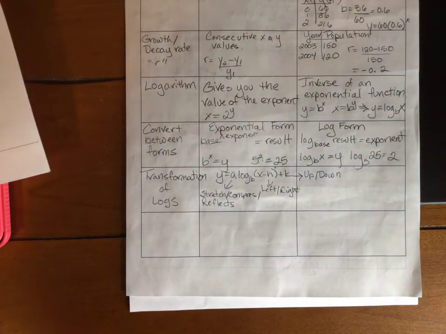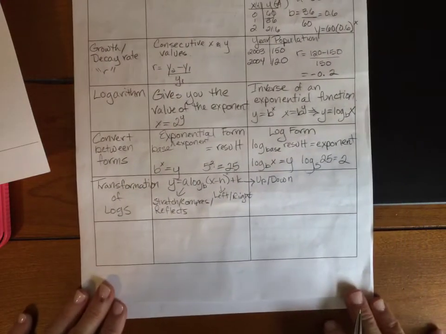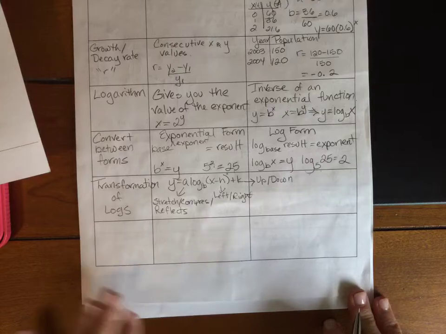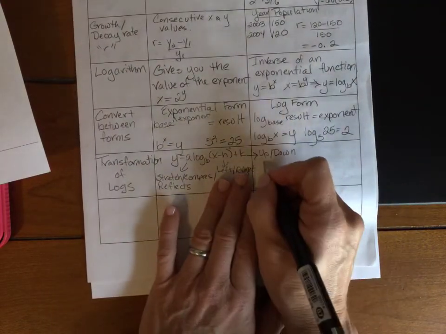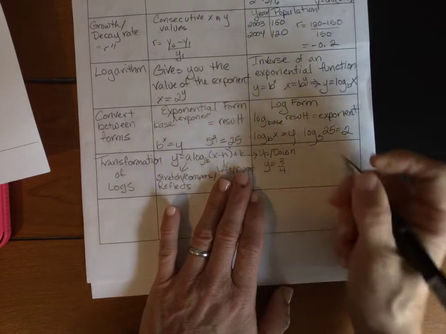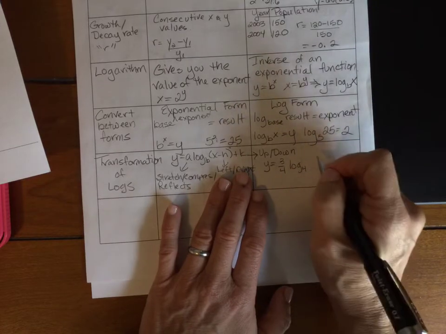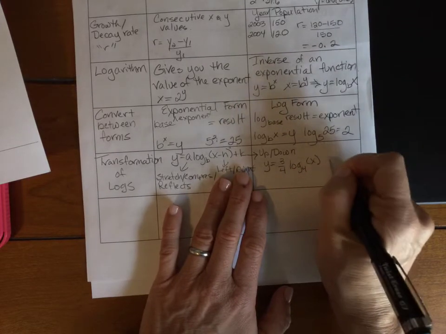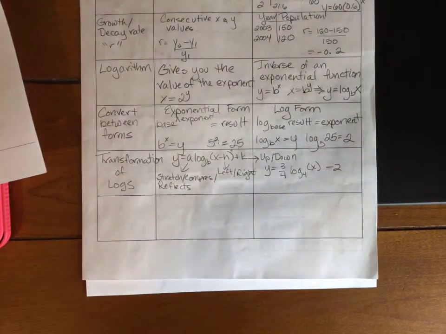So if you need a moment to get caught up, you can pause. I think it should freeze the screen. But then I'm going to put an example in here. Our example is y equals 3/4 log base 4 of x minus 2. And notice that the minus 2 is not in with x, it's outside. So you have to be really careful on this.